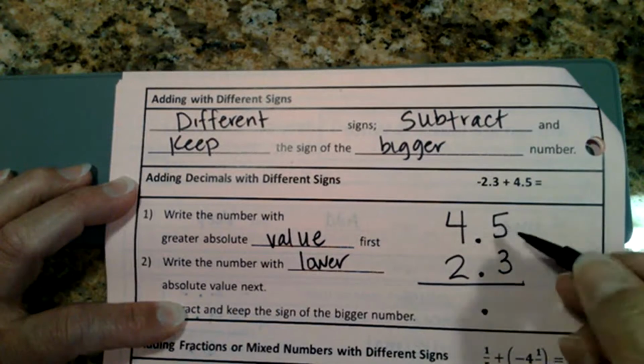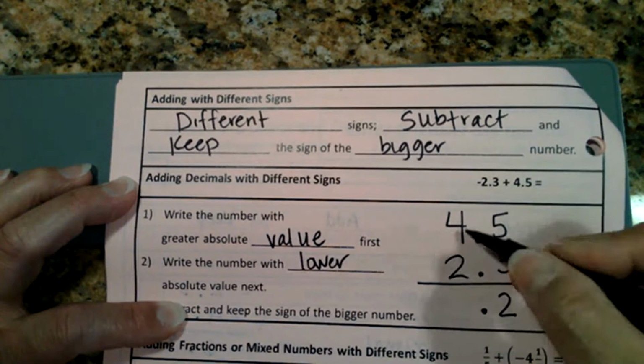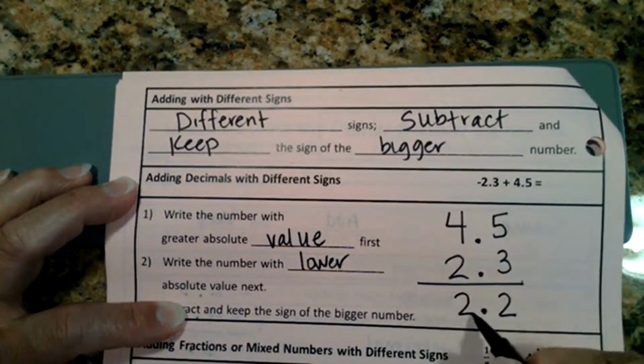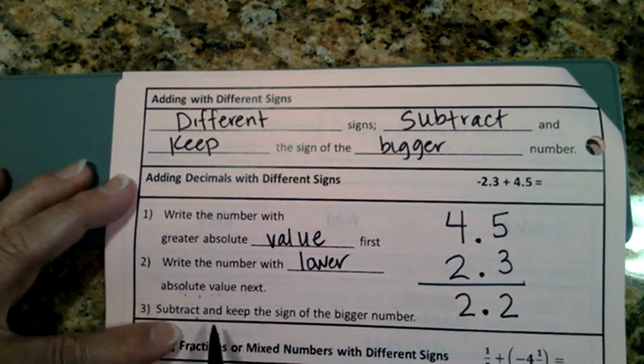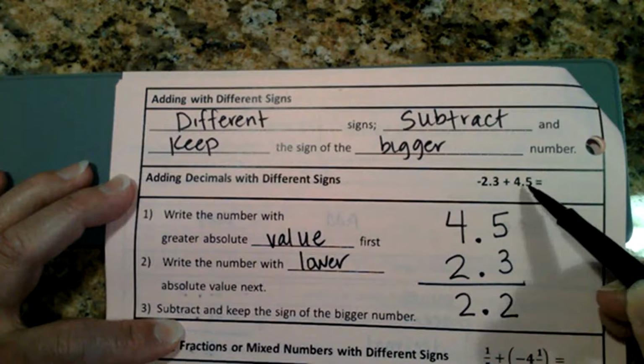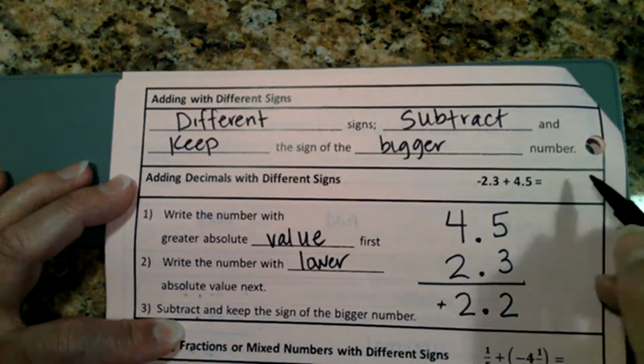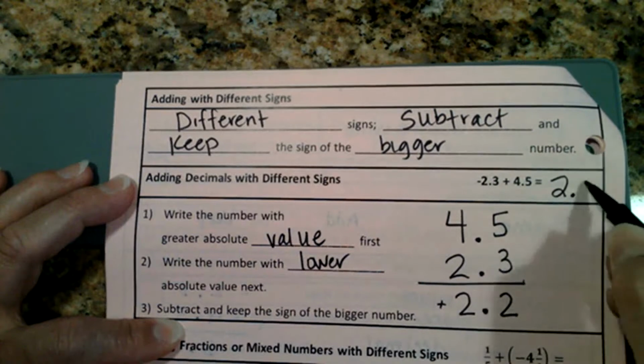So everything is lined up. 5 minus 3 is 2. 4 minus 2 is 2. And then we keep the sign of the bigger number. The bigger number is 4.5, and that's positive, so our answer is positive, okay, positive 2.2. So the answer is 2.2.